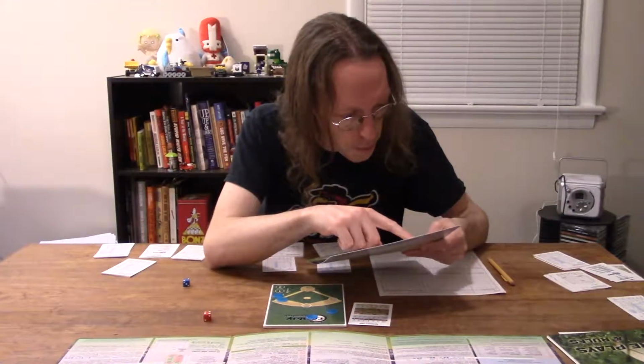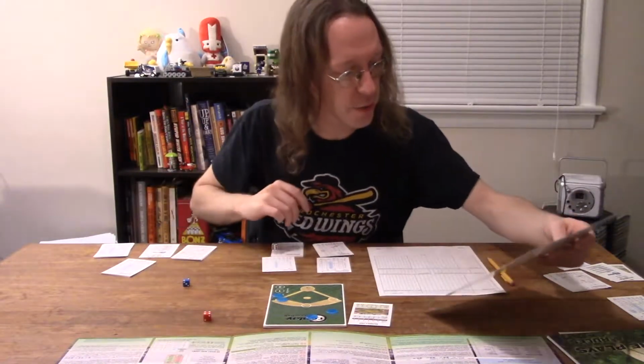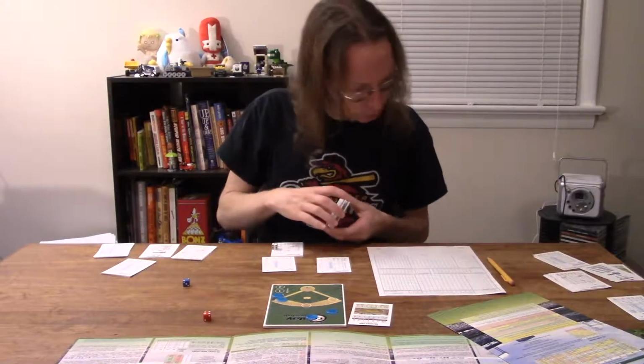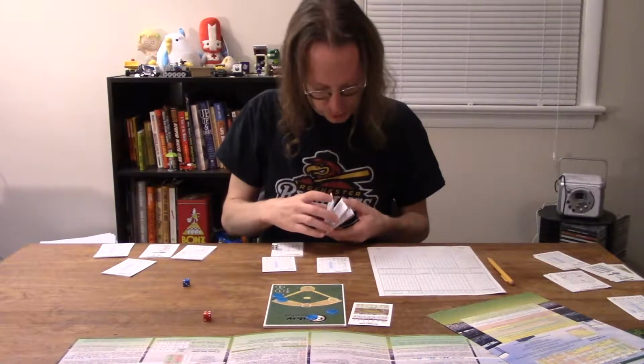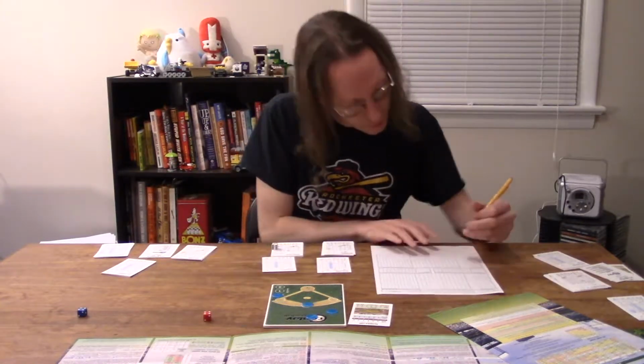6 plus. Stolen base or caught stealing. If blue die is higher than catcher's defense rating, it is a stolen base. Alright, so what is Montero's defense rating? Montero's defense rating is a 2. So if I roll anything higher than a 2, it's a stolen base. 4. And Michael Taylor steals second base. So he's on second for Jason Werth.